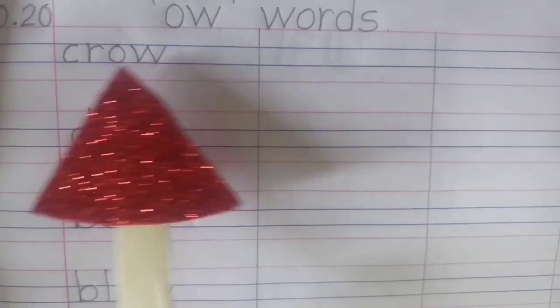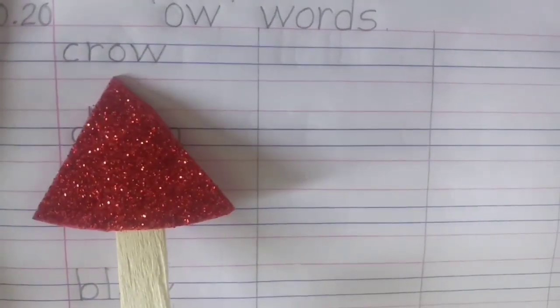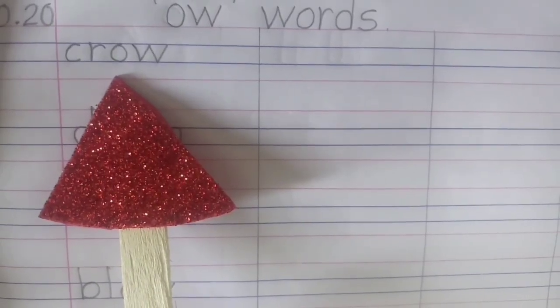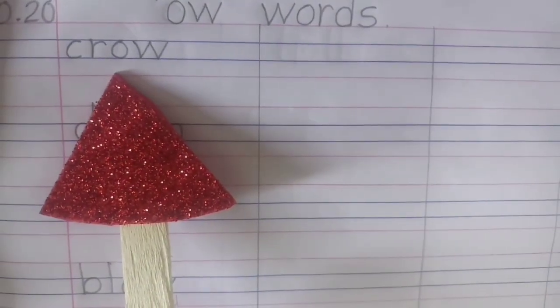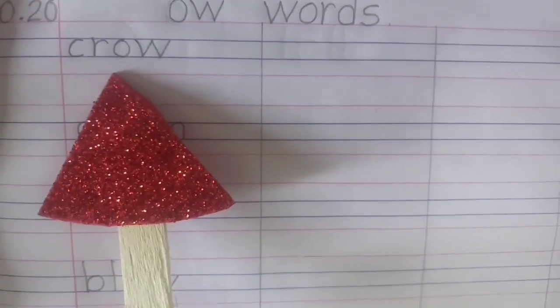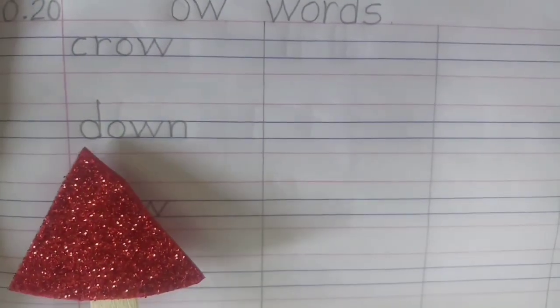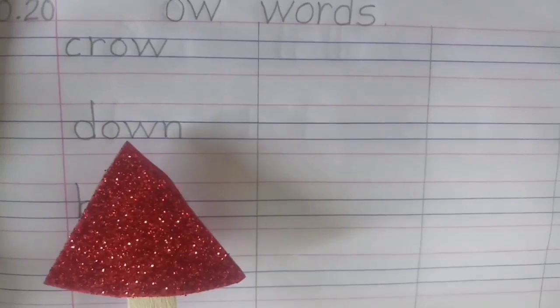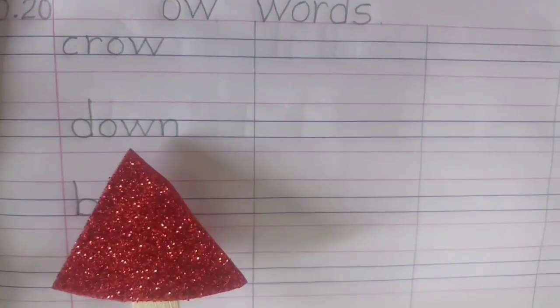Let's repeat. C-R-O-W. Crow. A black color bird. Crow matlab kawa. Next word. D-O-W-N. Down. Down का मतलब है नीचे.